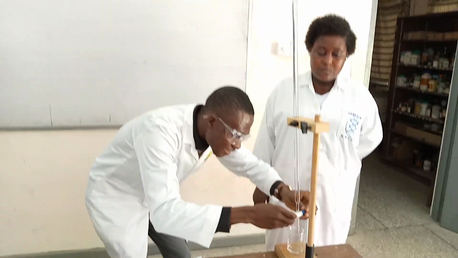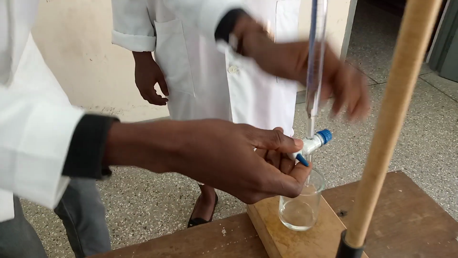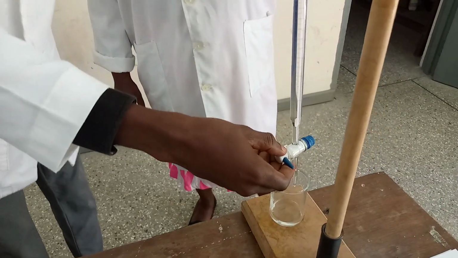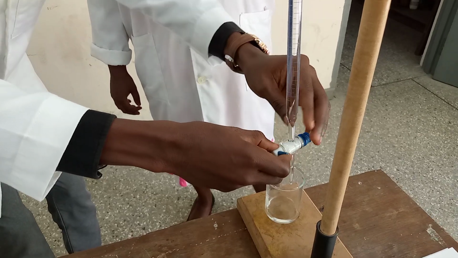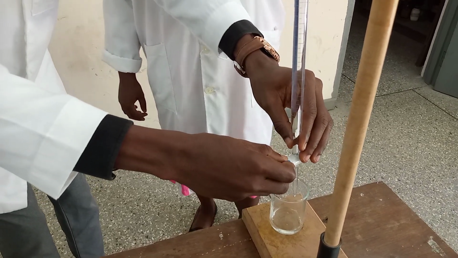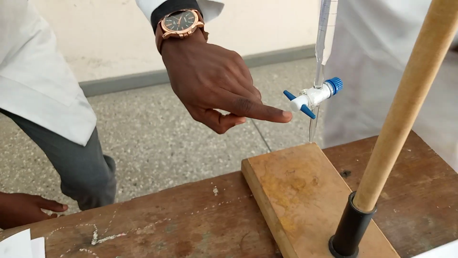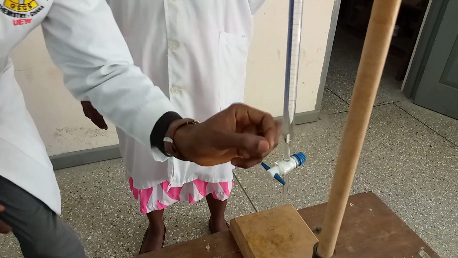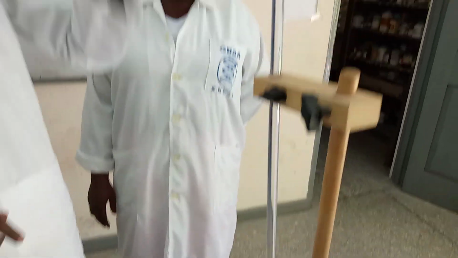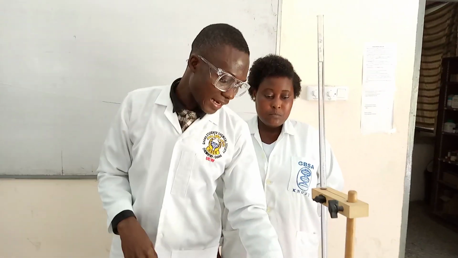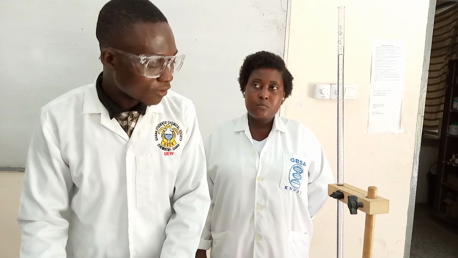So please, viewers, you can see that it's now on the 0 mark. At the same time, the tip of the burette has been filled. The reason being that the burette is 50 ml. It means that the space within the tip of the burette is also part of the 50 ml. So when you don't do that, at the end of your titration you might be getting values, but your values might not be accurate.